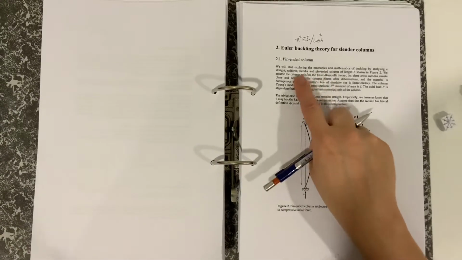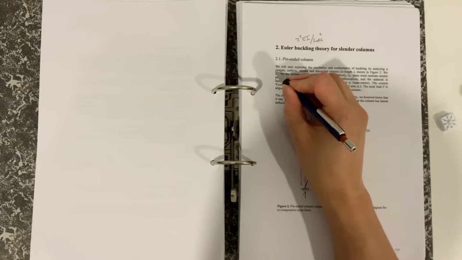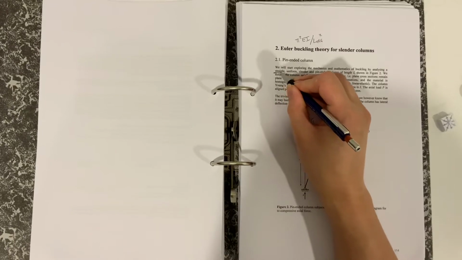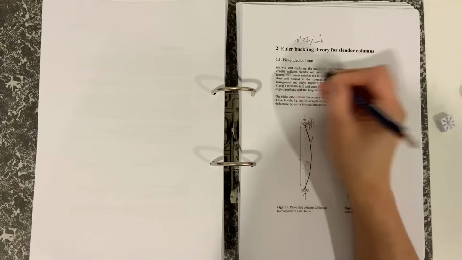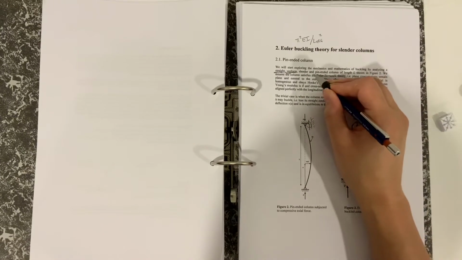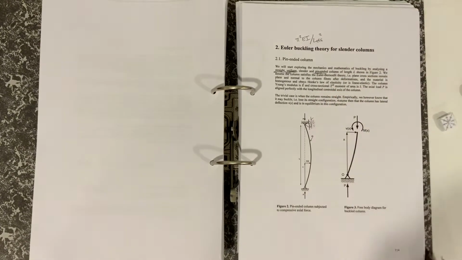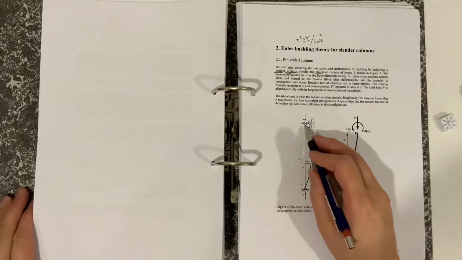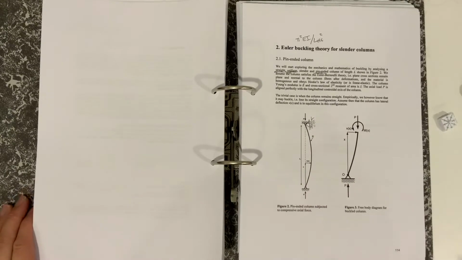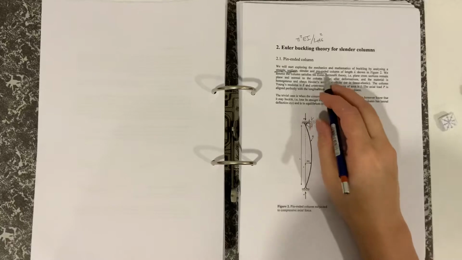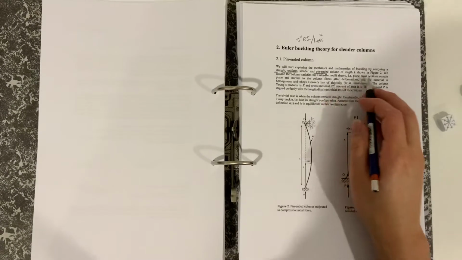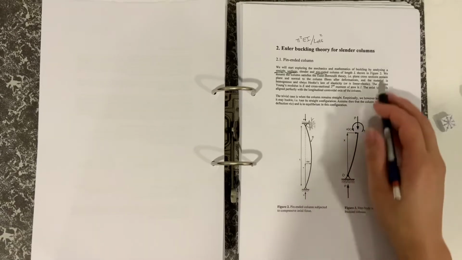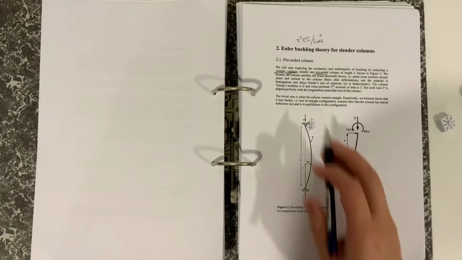So the key word is, this is theoretical. Theoretically, the column is perfectly straight, and uniform, and it's got perfect pin ends, so perfectly frictionless supports at the ends that would allow the rotation, and it's of length L, which is shown here.